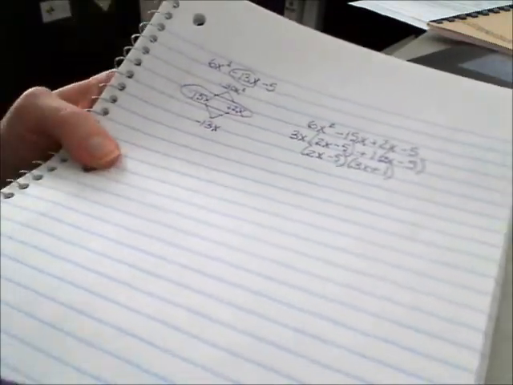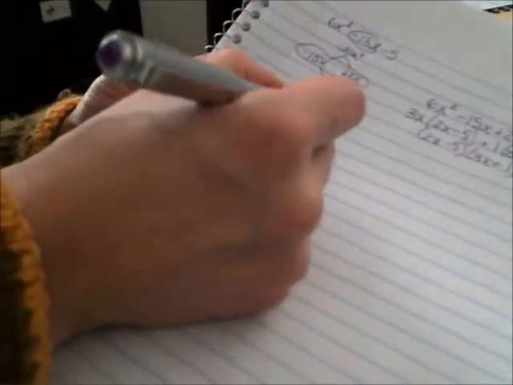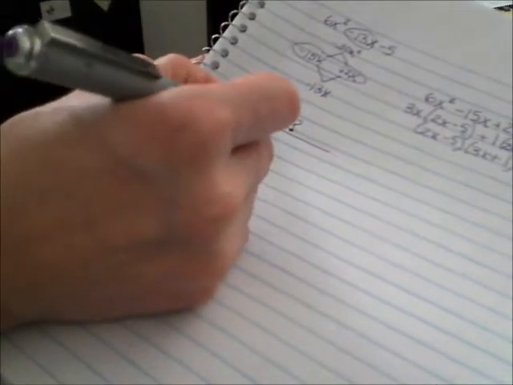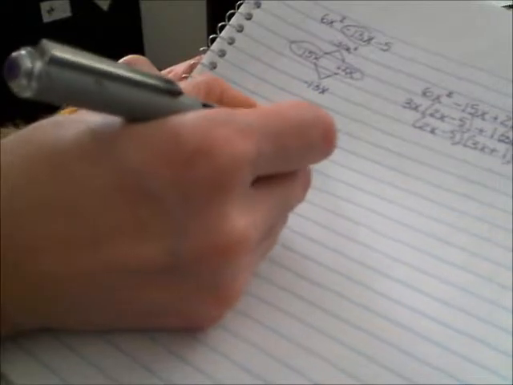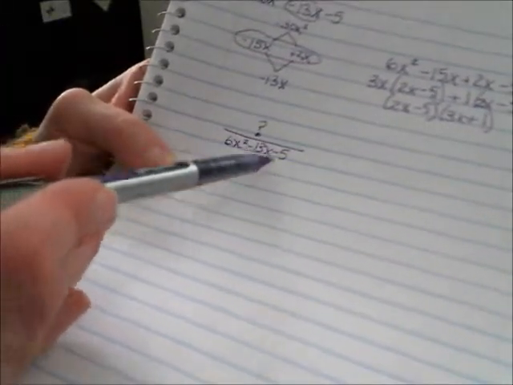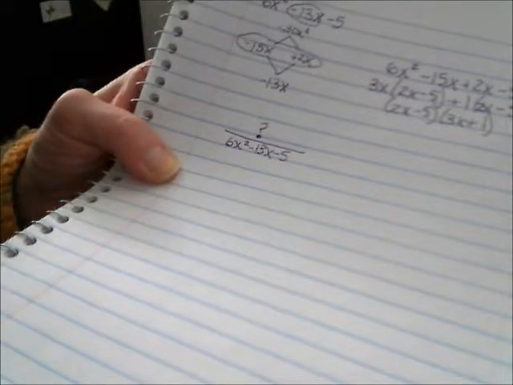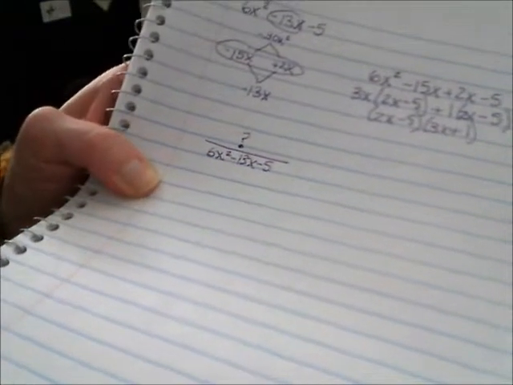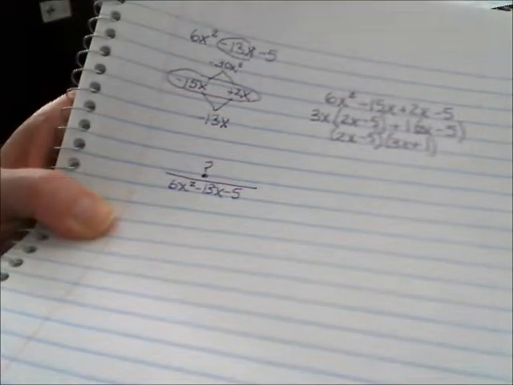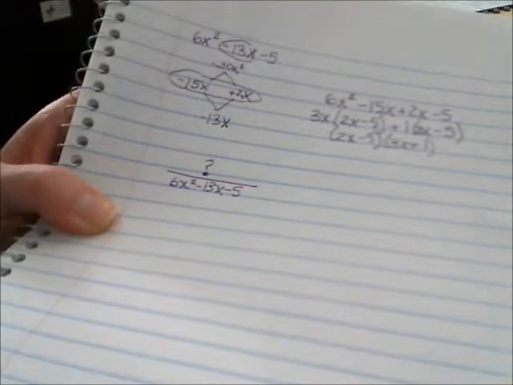Now if you come across a problem that has something in the numerator, and it's got this trinomial or some expression in the denominator, and it wants to know what will make the rational expression undefined.